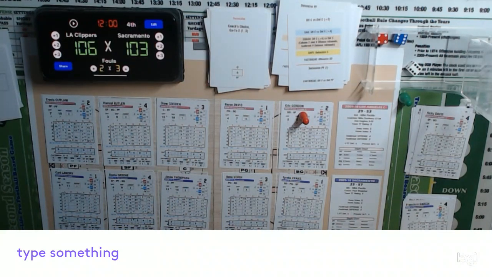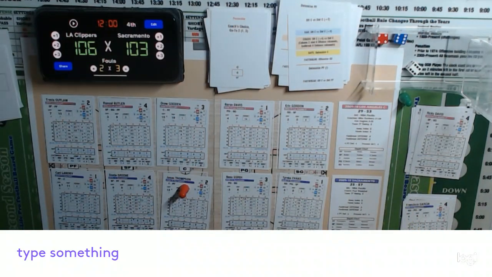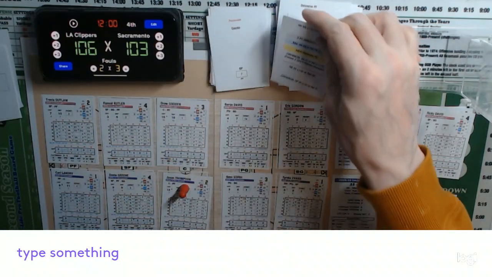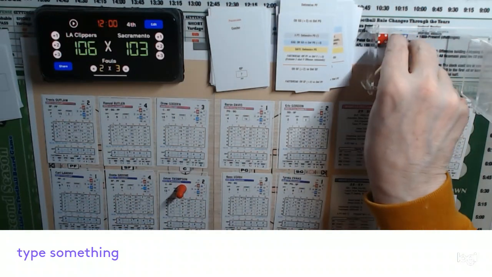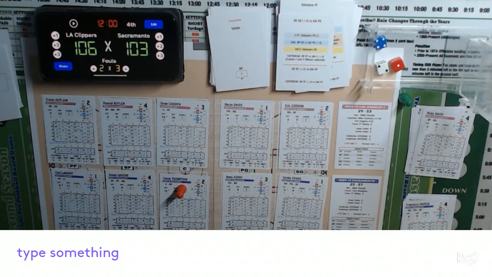Offensive centre 15, defensive centre plus 2 becomes an 18, so Jason Thompson gets the defensive rebound. And the ball ends up with Thompson. 1-2, 2 question mark. The number is higher, so the defender stops him.